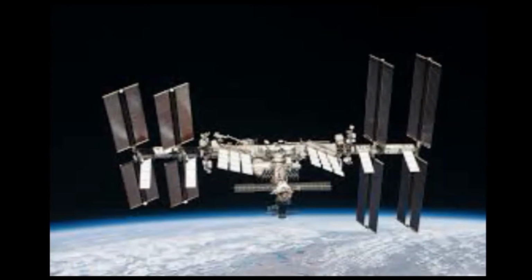To observers on the ground, the ISS looks like a bright, moving star or like an airplane with no blinking lights. You can check heavens-above.com for visible passes.